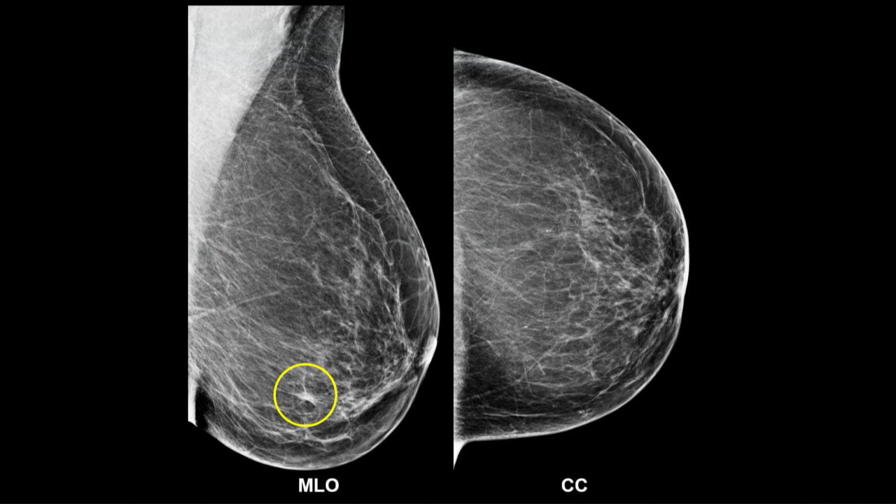Okay, here's a one-view only asymmetry. I like to think of it not just as asymmetry, but just one-view only asymmetry. We don't put the one-view only in the report. We just describe it as an asymmetry, and then we say in the report, seen only on MLO view or seen only on CC view. But I think about it as an OVO, one view only asymmetry.